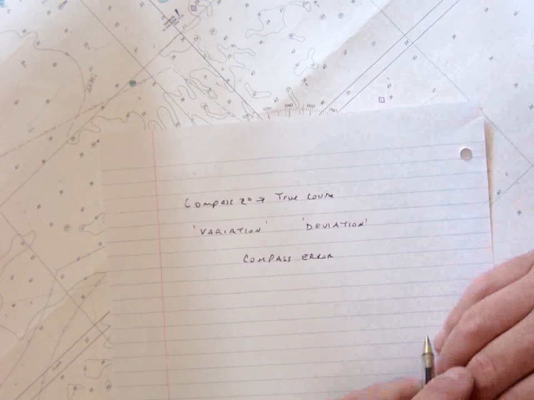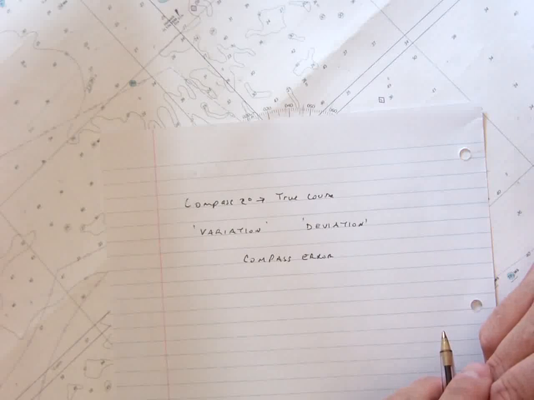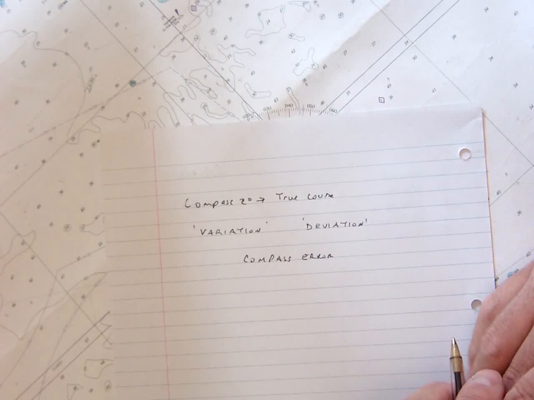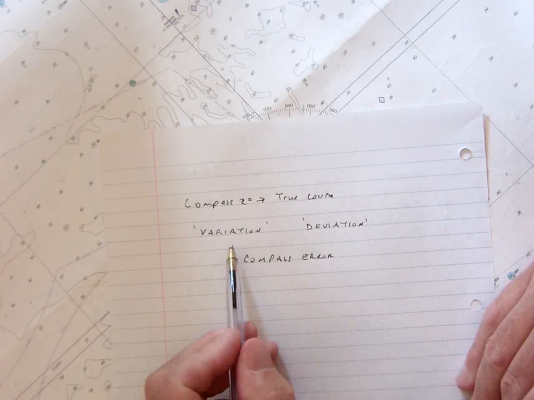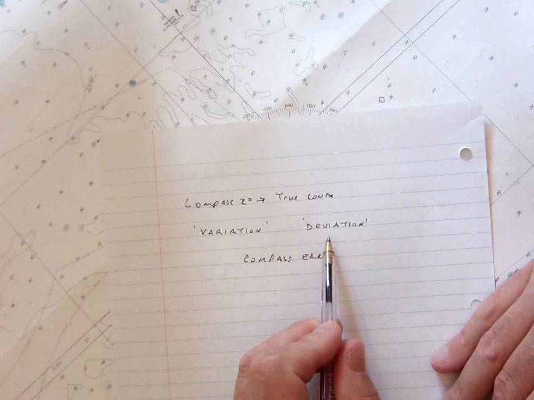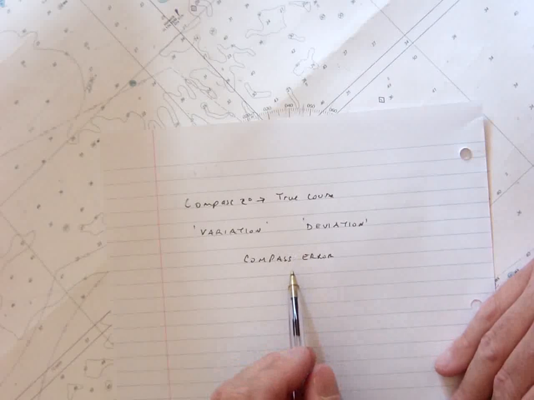Okay, what we're going to look at now is how we will convert our compass course to a true course. Now there's two corrections to make in order to convert a compass course to a true course. And the two corrections are called variation and deviation. The combination of these two corrections make up what is known as the compass error.